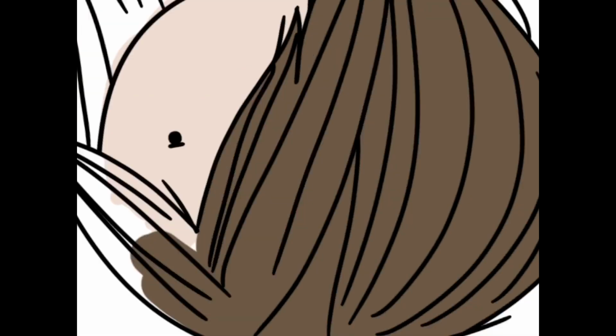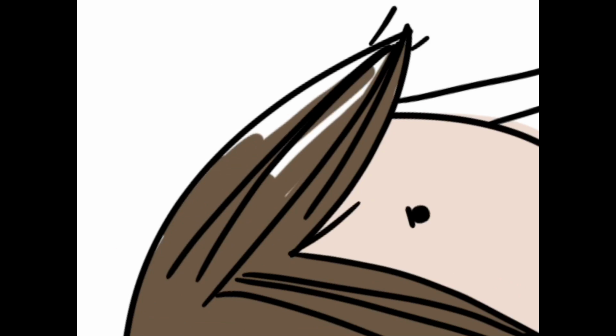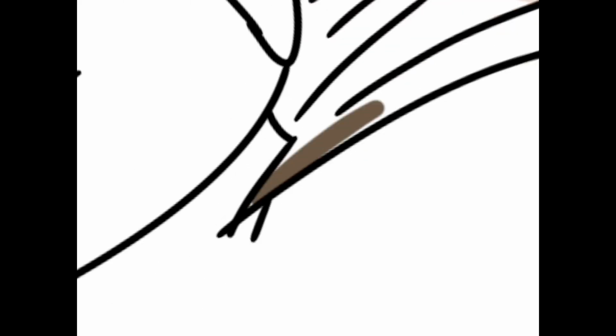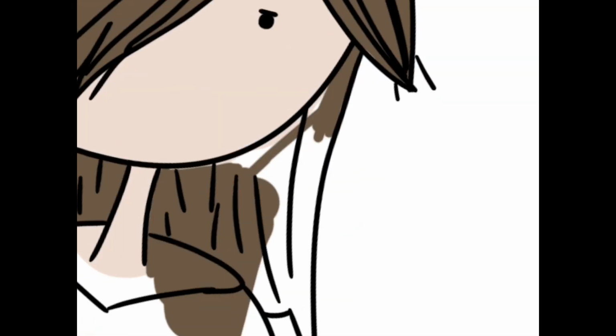I firstly start off with a sketch layer and then move up into a blueprint of the clothing, and then I outline it again with pencil or outliner, and then I color, and then afterwards I'll choose if I want to shade it or not. So that's my process. As you can see, I'm almost done with this.